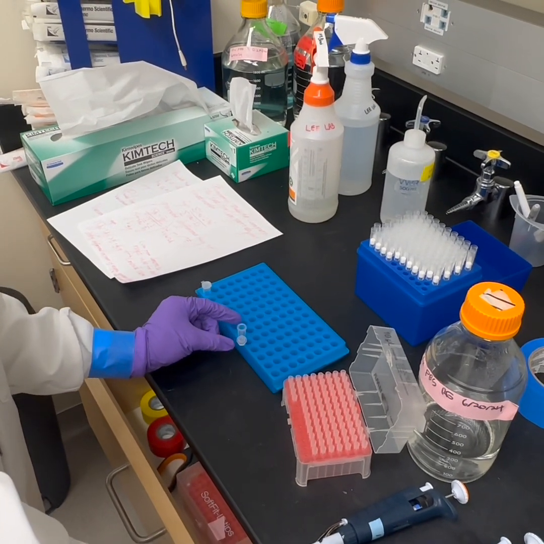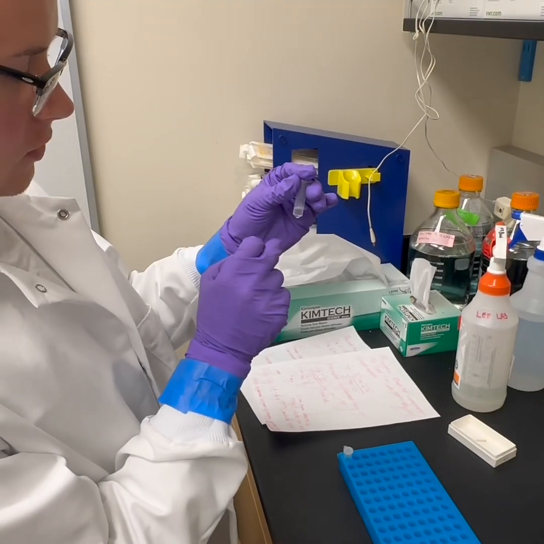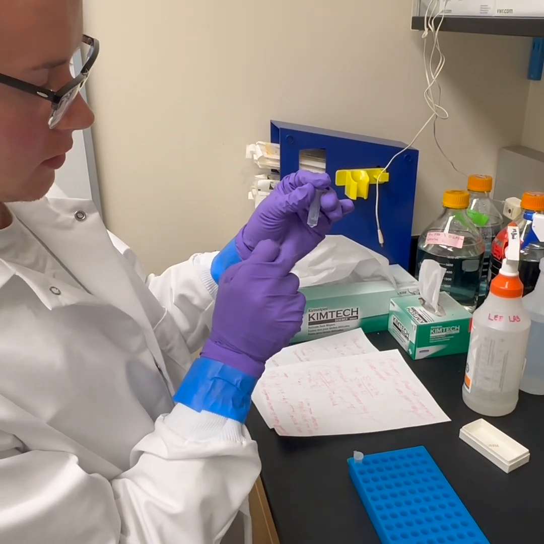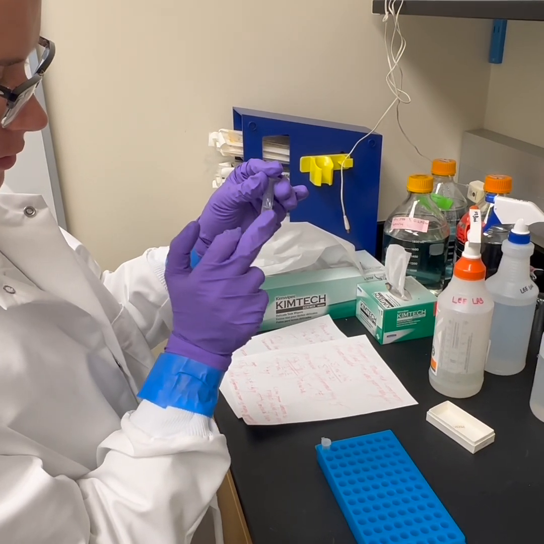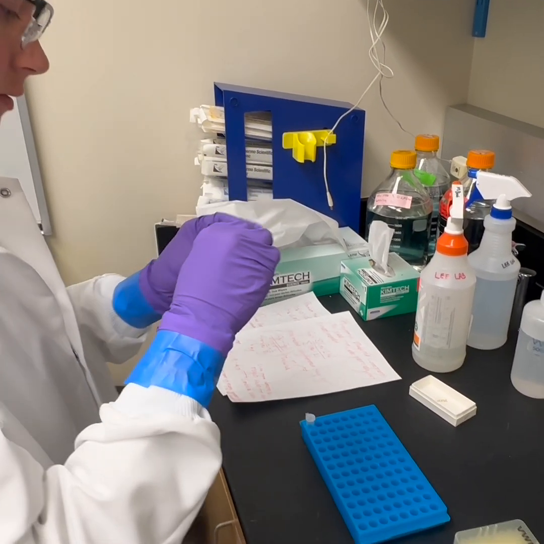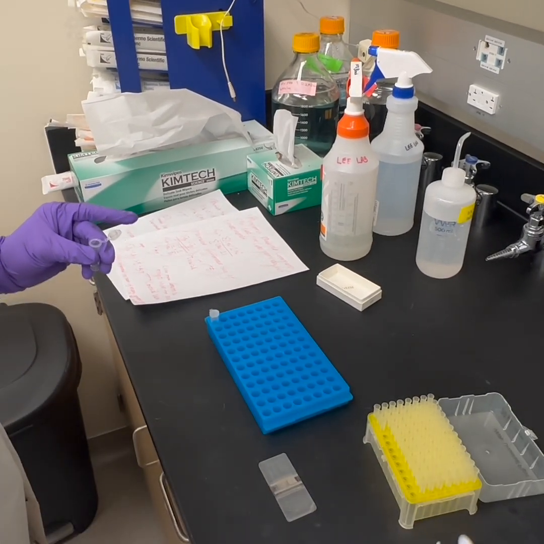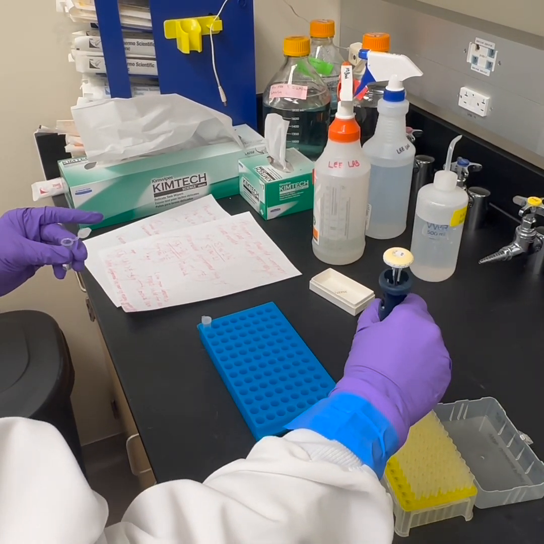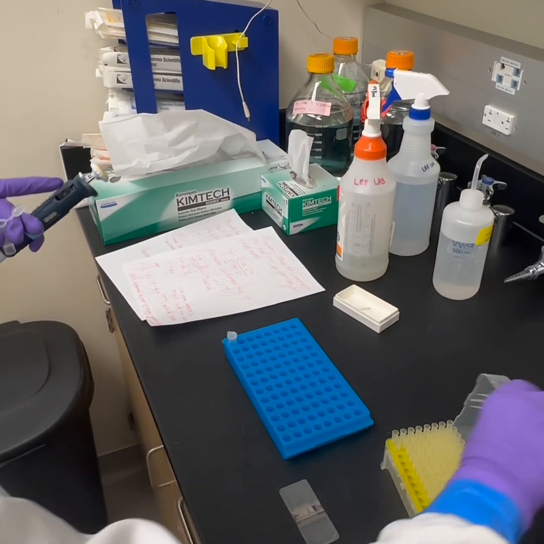Okay, now I'm going to grab the hemocytometer. Before I add this to the hemocytometer, just going to make sure it's mixed really well. I'm going to add 10 microliters to each side.